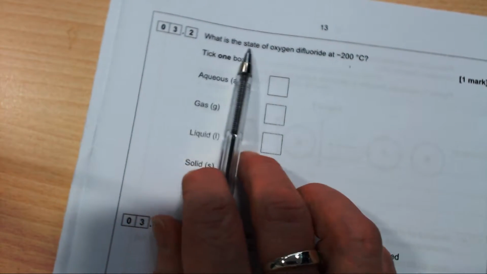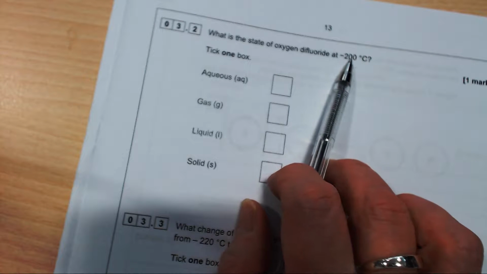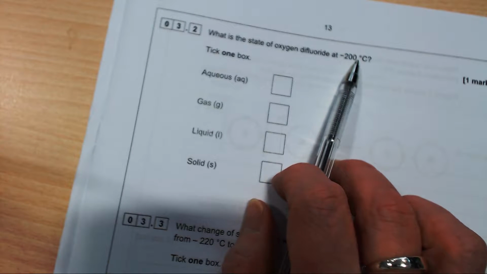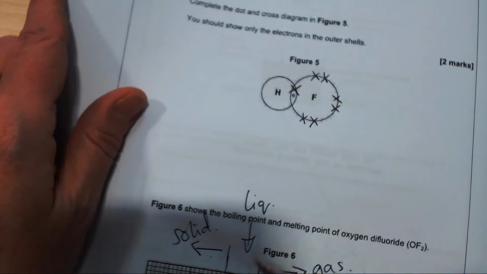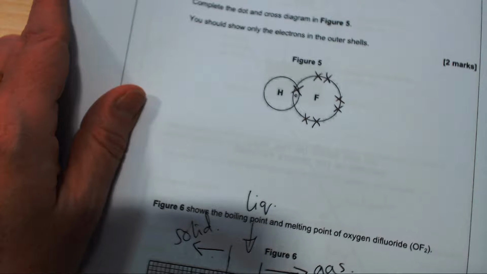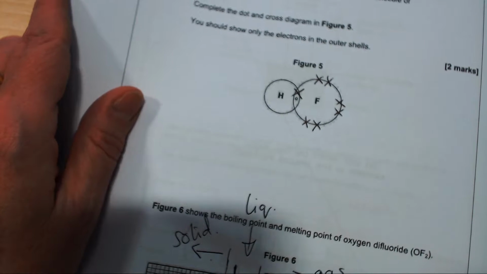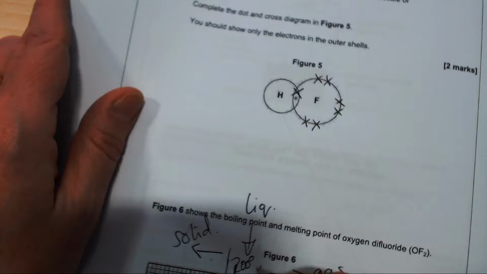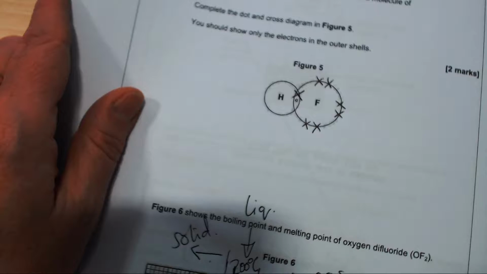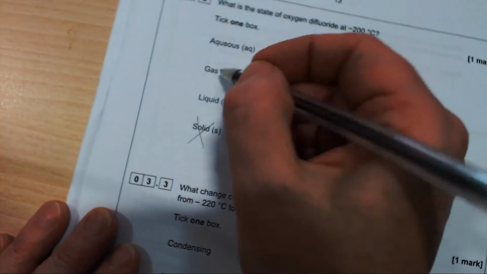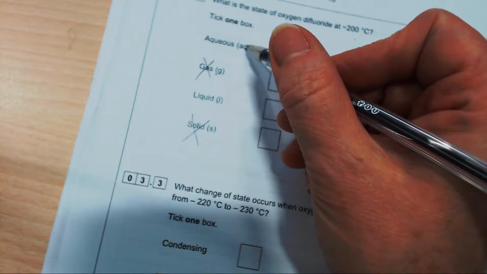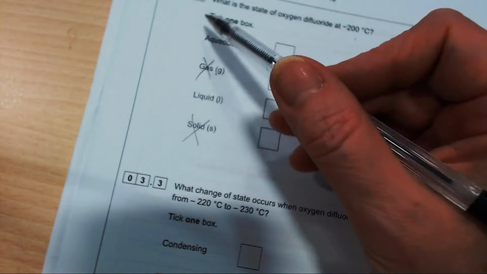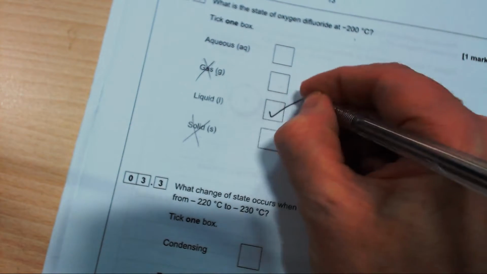So if we go back to our original question, what state is oxygen difluoride at minus 200 degrees centigrade? Well, it's going to be somewhere in the middle here. Yes, so that's our 200 degrees. It's going to be in that central zone. So it can't be a solid, it can't be a gas. We're left with aqueous or liquid. Now, aqueous means it's in solution. Nobody's said anything about a solution here, so it's going to be a liquid.